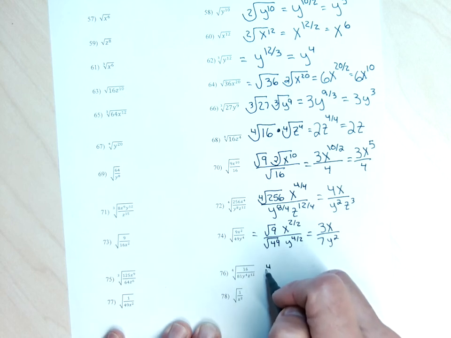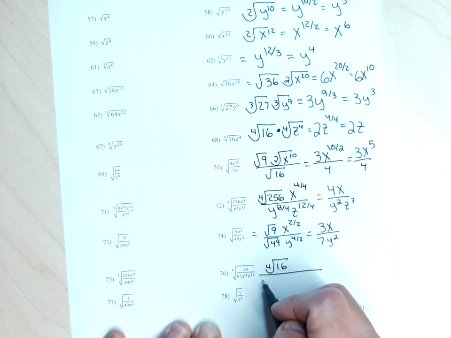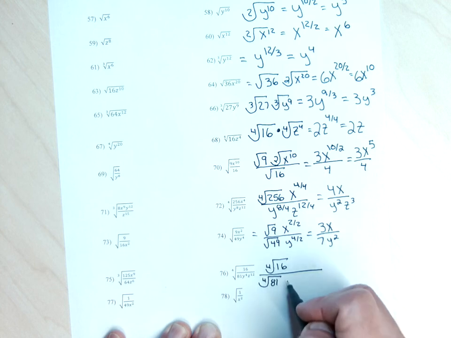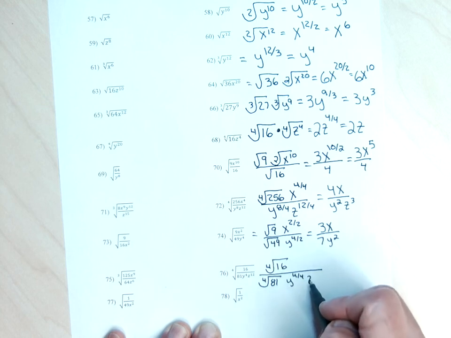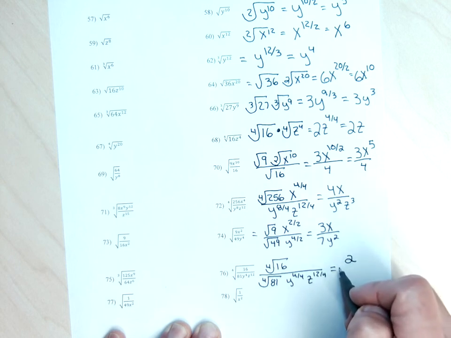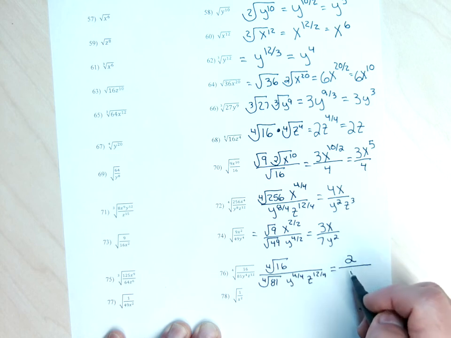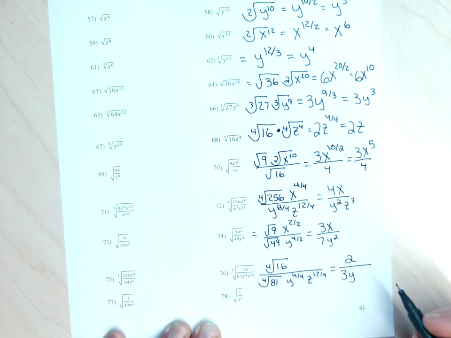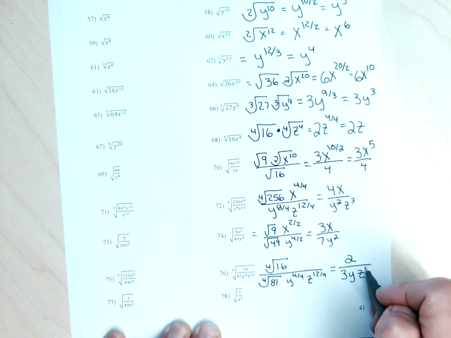For 76, 4th root of 16, whatever that reduces to goes in the numerator. In the denominator, 4th root of 81. For the letter y, divide its exponent by 4. For the letter z, divide its exponent by 4 and leave the letters where they started. 4th root of 16 I have memorized to be 2. You can use your calculator. In the denominator, 4th root of 81 is 3. In the denominator, the exponent on the y is going to be 1, so I'm not going to write it. It's going to be assumed. The exponent on the z is going to be 3.